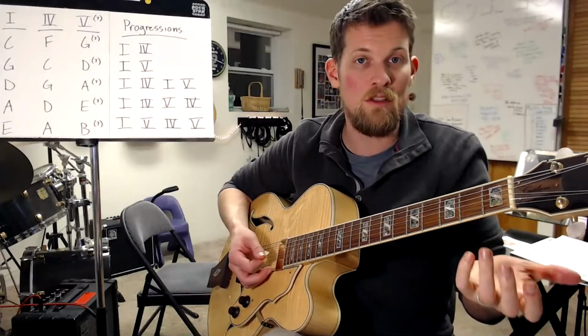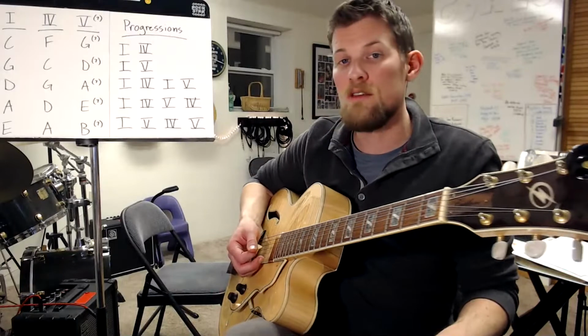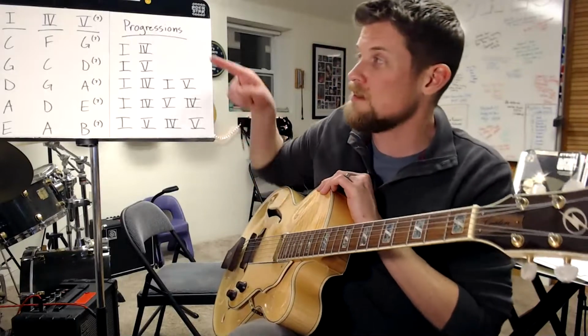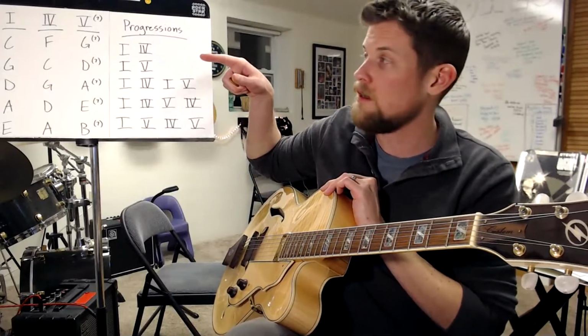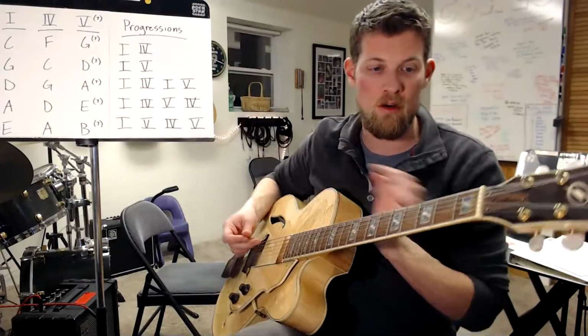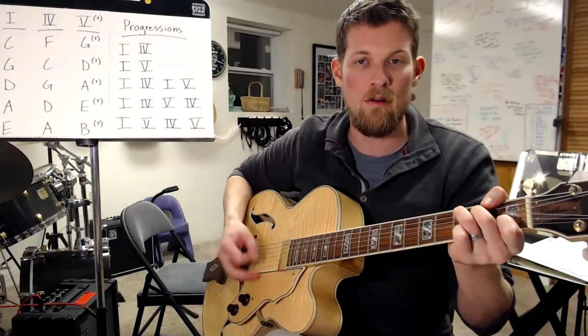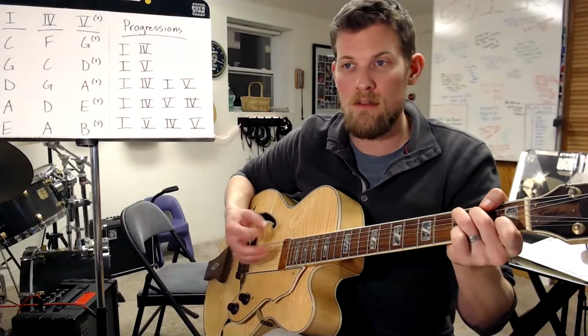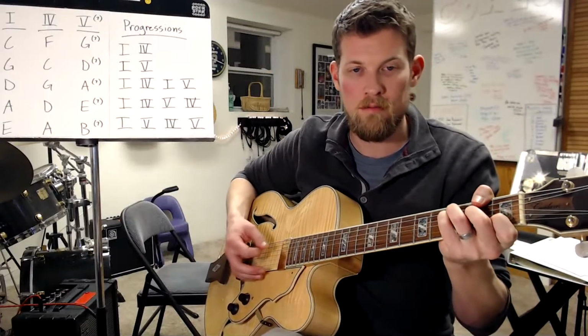So like that, I'm just doing 2 beats on each chord. We could expand this more. This isn't telling us how long to spend on each chord. We could do 4 measures on the 1 chord, 4 measures on the 4 chord. Like 1, 2, 3, 4, 3, 4, and the 4 chord.